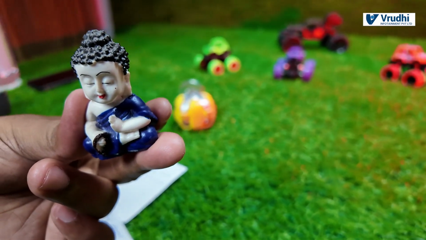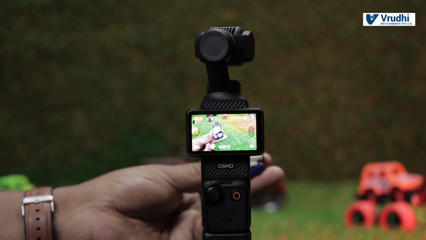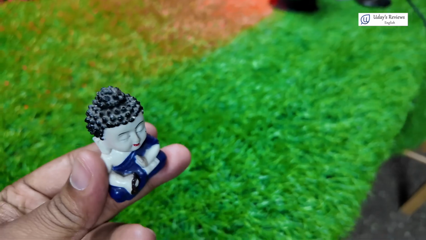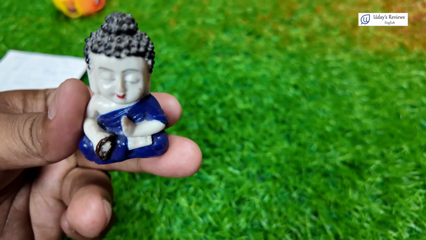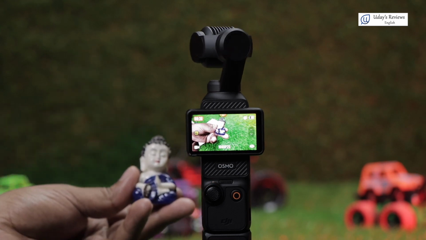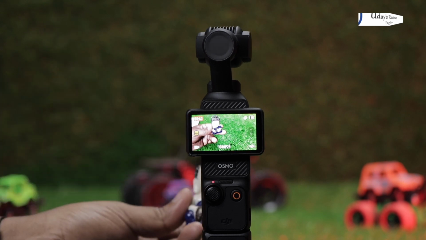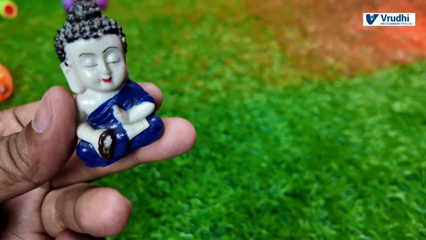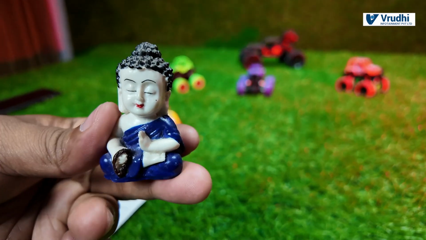If I come to the left, also tracking. Wherever I move the statue, in all places it is tracking. But we have to make sure that we should not go out of the frame suddenly. If we go out of the frame, again if I get it back, it is tracking properly. So this is the part of dynamic framing.